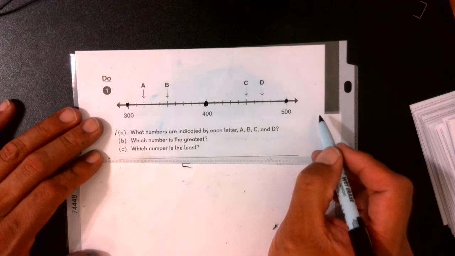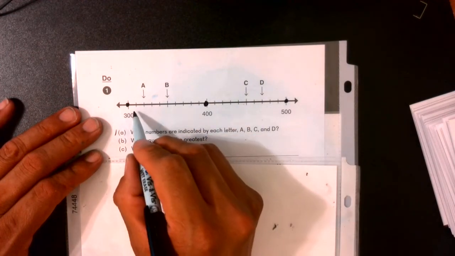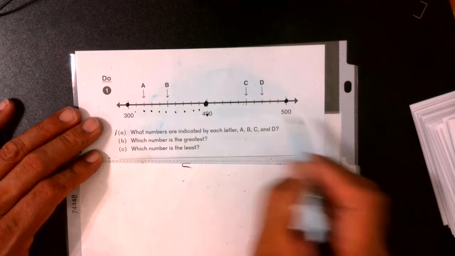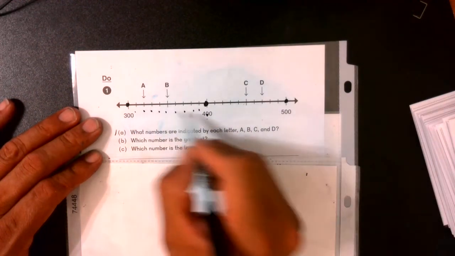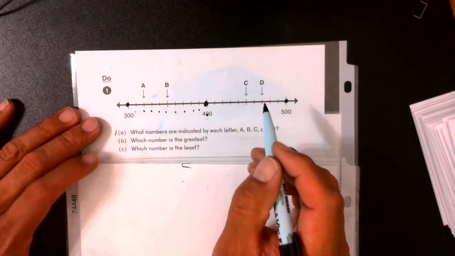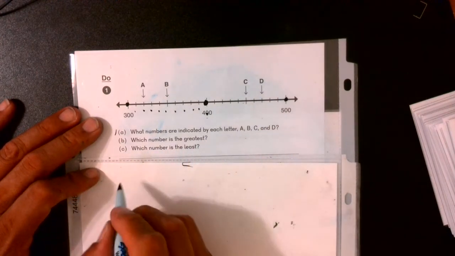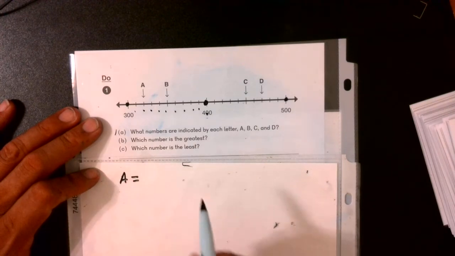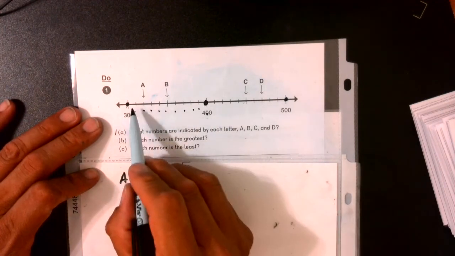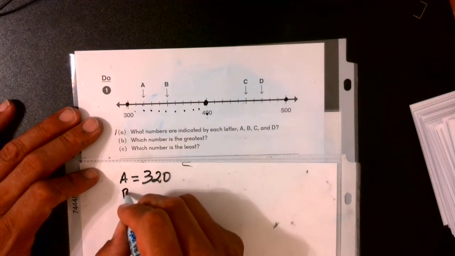Okay, now I got to tell myself, what are the tick marks in between? 1, 2, 3, 4, 5, 6, 7, 8, 9, 10. So if these are hundreds, what do you think these values are? They are tens. Tens. So it says, what are the numbers indicated by each of the letter value? So let's start with A. Equals, if I start with 300, I know there's a 3. So how many tens? 1, 2. That makes what? 20.